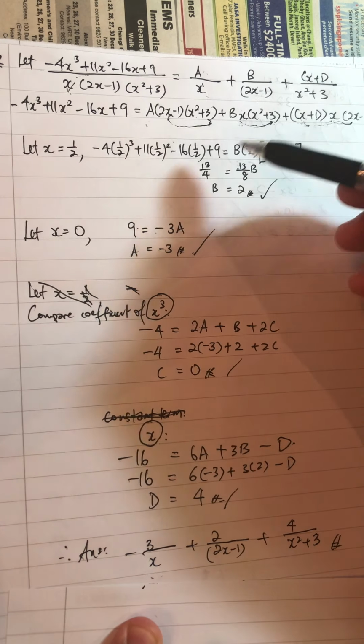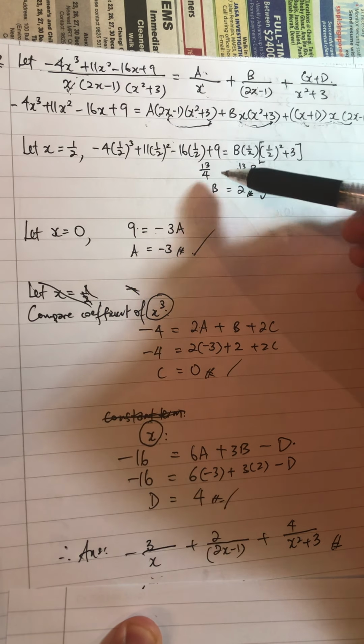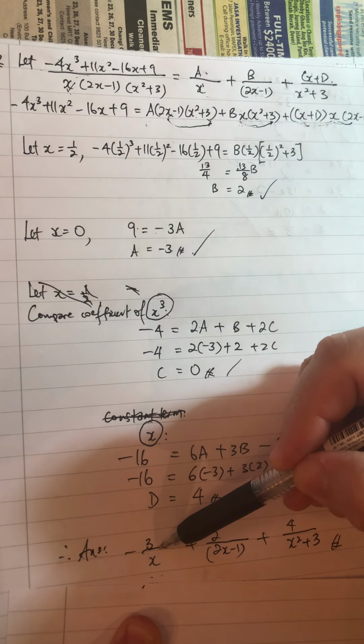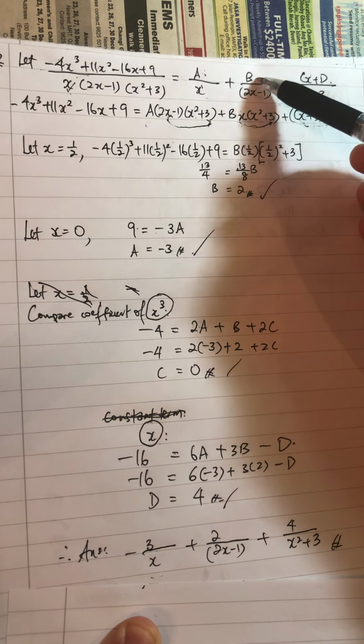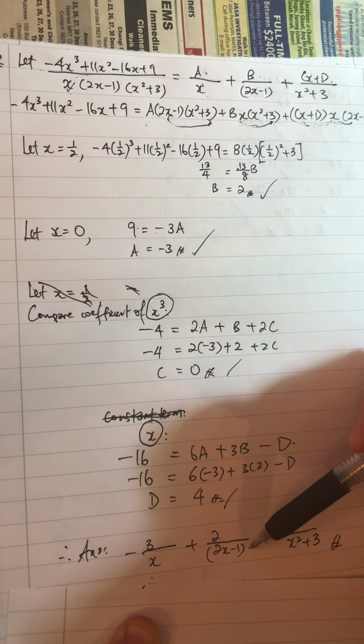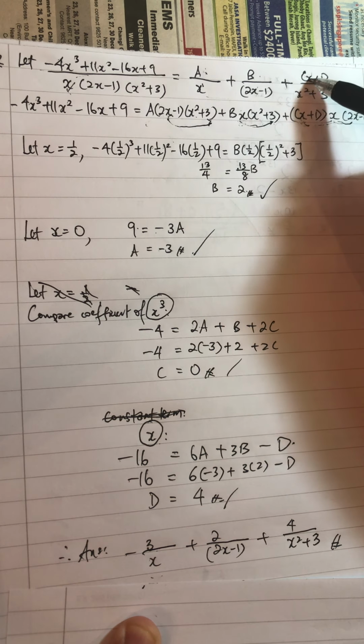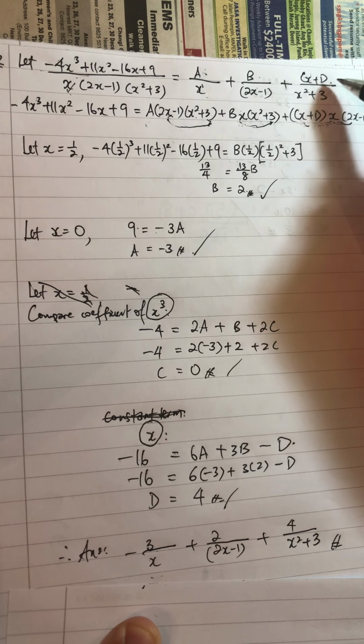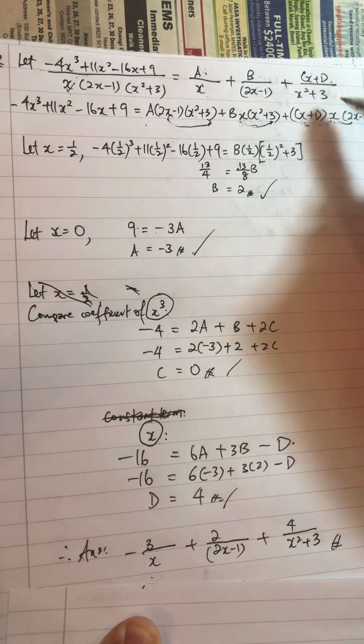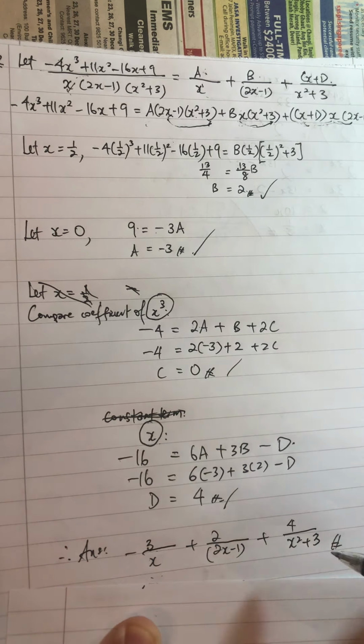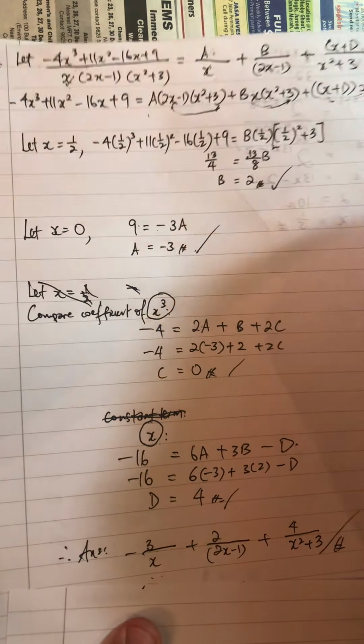Alright? See carefully, your a is minus 3, so you put minus 3 here, then you will get this, right? B is 2, then you get 2 over 2x minus 1. C is 0, so don't need to write. D is 4, so put a 4 here, and that's how you got the answer. Yeah, that's all for question 2.